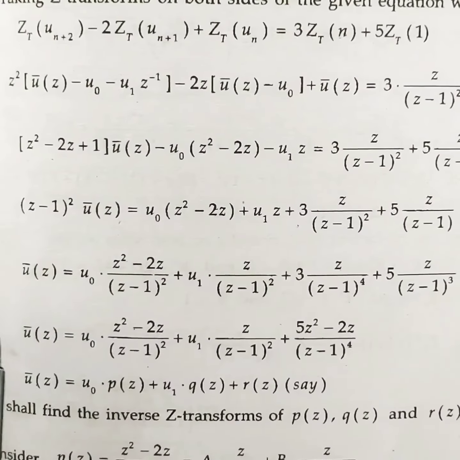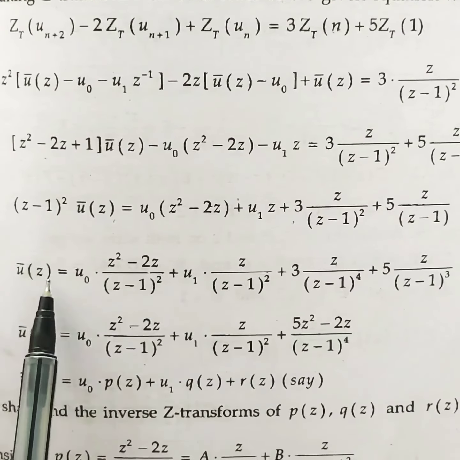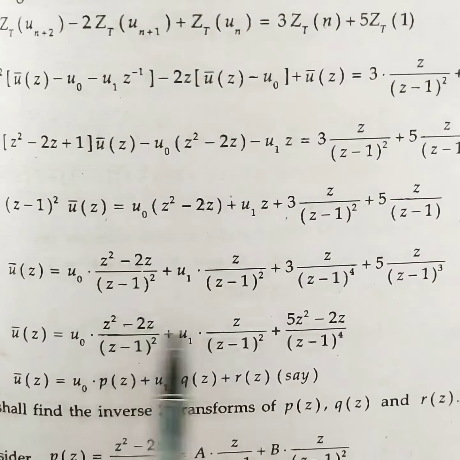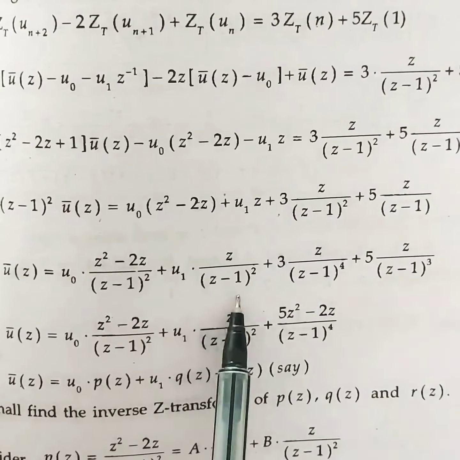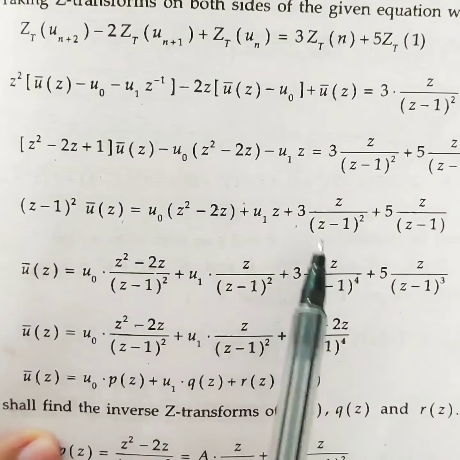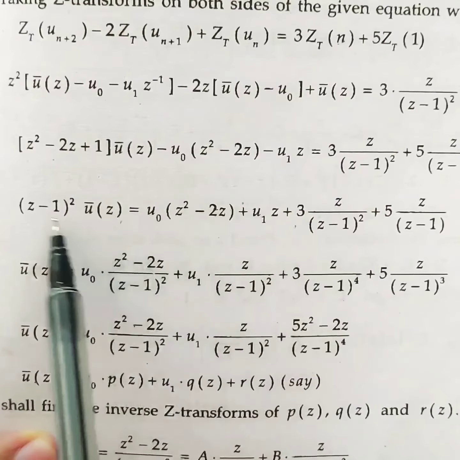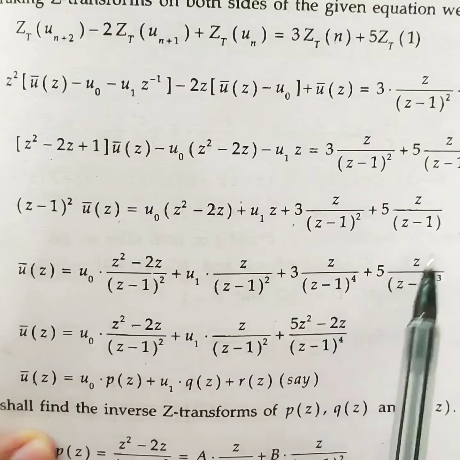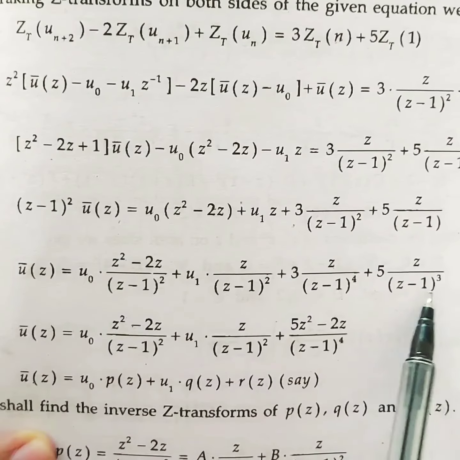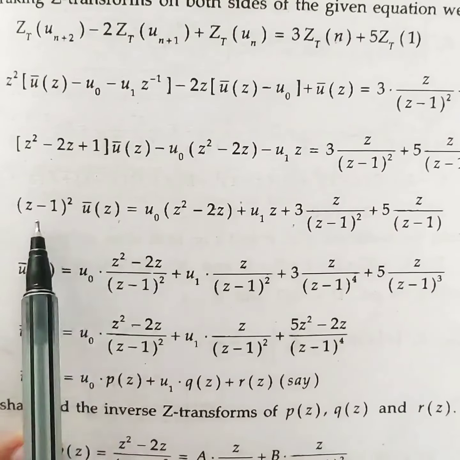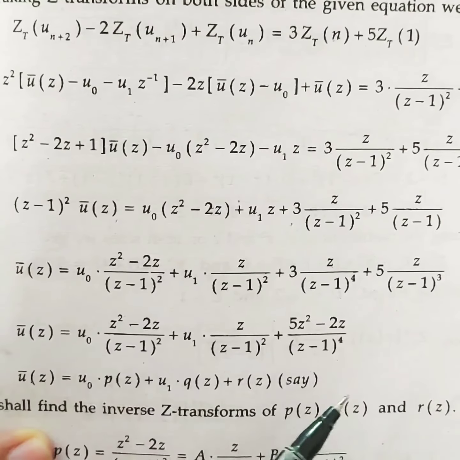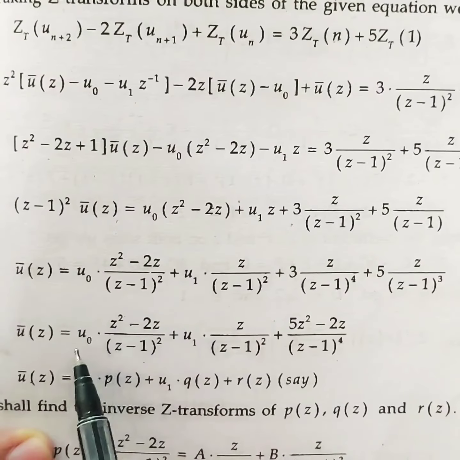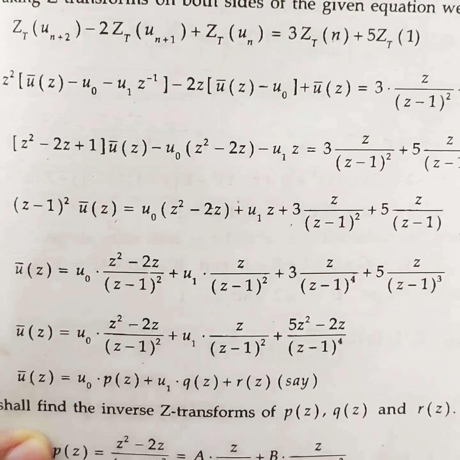So this z minus 1 whole square into u bar of z we have. Now we have to write what is u bar of z. So u bar of z is equal to u naught z square minus 2z by z minus 1 the whole square plus u1 z by z minus 1 the whole square plus 3 into z by z minus 1 the whole square, which already will become z minus 1 power 4, plus 5 into z by z minus 1 the whole cube, because this is z minus 1, so it's z minus 1 square. So now you can take these two terms and simplify, that is z minus 1 square in the denominator we have.